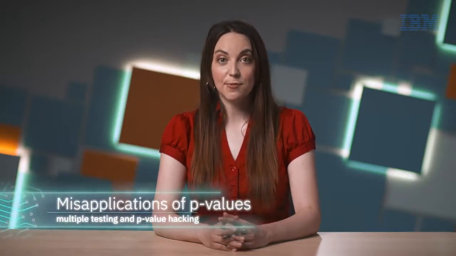P-values cannot be applied readily to all situations, and their misuse is unfortunately a problem that plagues science still today. The two most common misapplications of p-values are through multiple testing and p-value hacking, and we will cover both of those subjects.